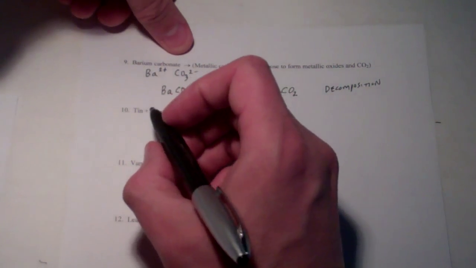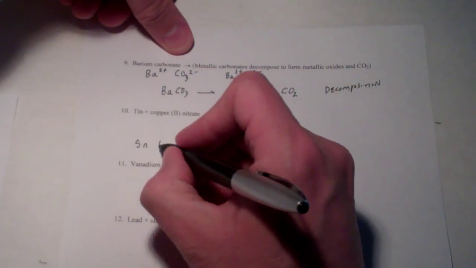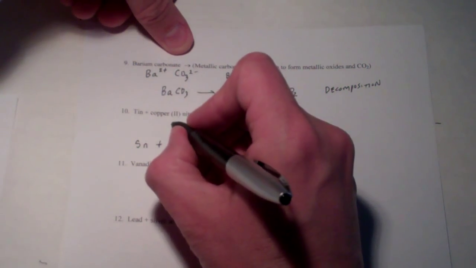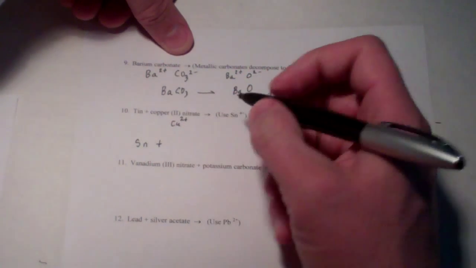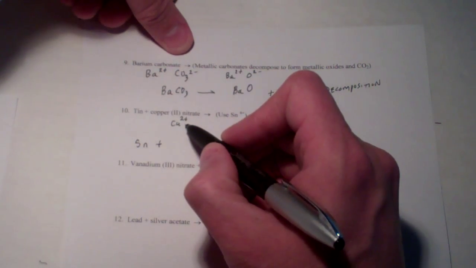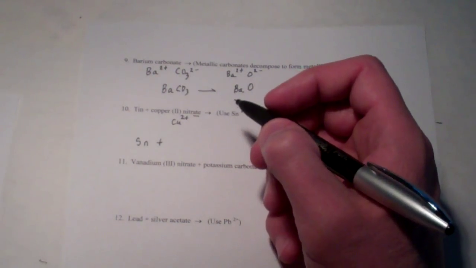Okay, moving on to number 10, elemental tin, Sn, plus copper 2 nitrate. Okay, a Roman numeral. Now those are always simple because the Roman numeral tells us the charge of the metal. So copper 2 means copper's 2 plus. It does not mean that there are 2 coppers. Nitrate is a polyatomic.